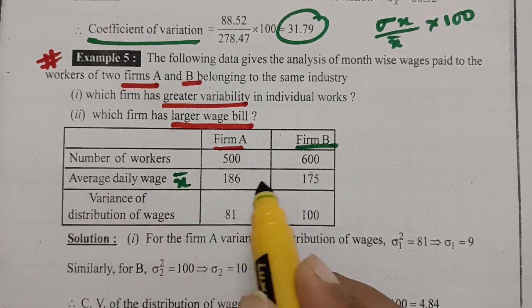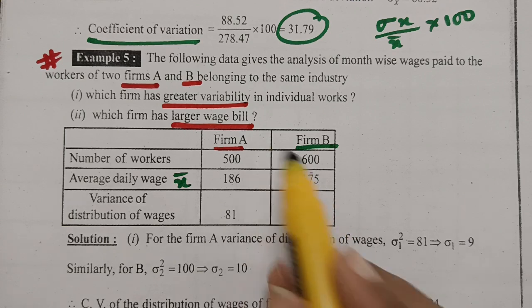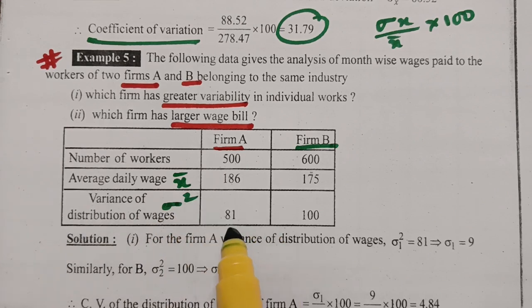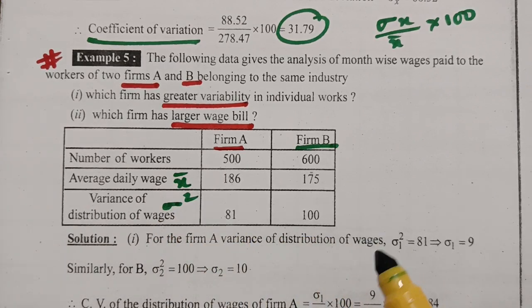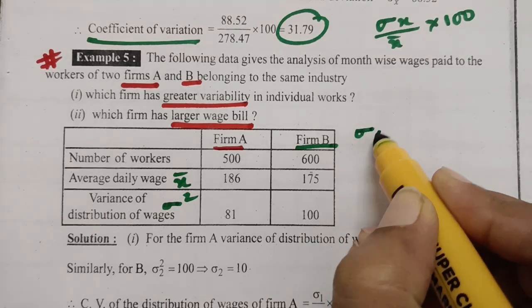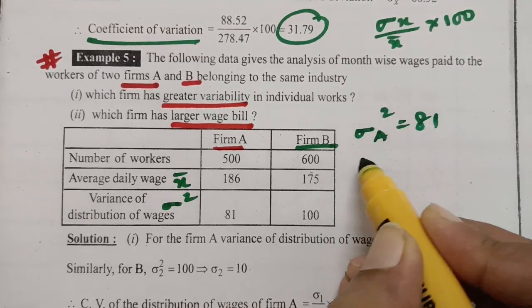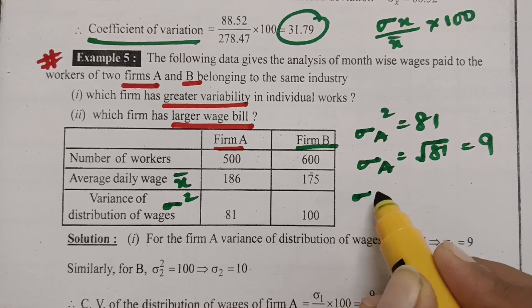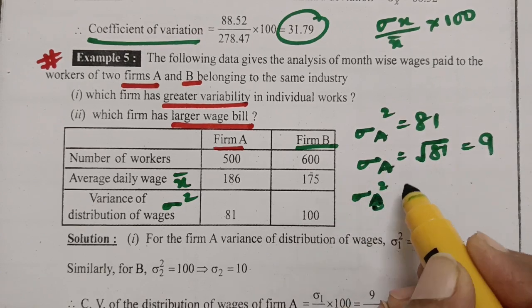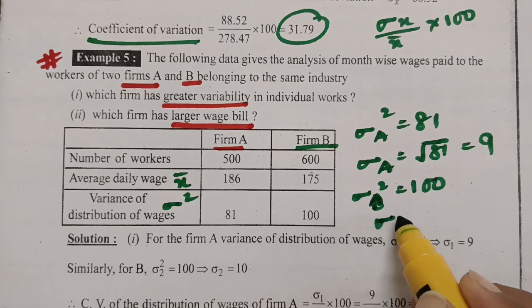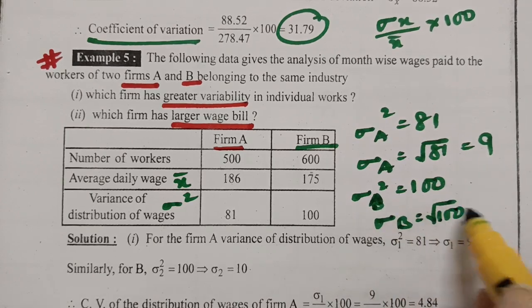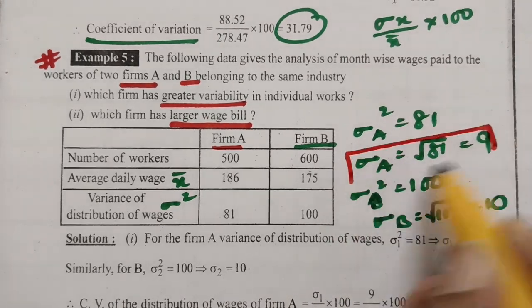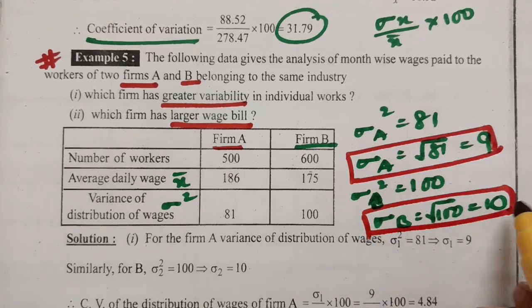Average value x bar is equal to 186 for one firm and 175 for the other firm. And the variance, sigma square value, is 81 for firm A and 100 for firm B. So sigma A square is equal to 81, and the standard deviation is root 81, which is equal to 9. The variance for B is 100, and the standard deviation for B is root 100, which is equal to 10. So we need these sigma values: this one is 9 and this one is 10. Keep them aside.